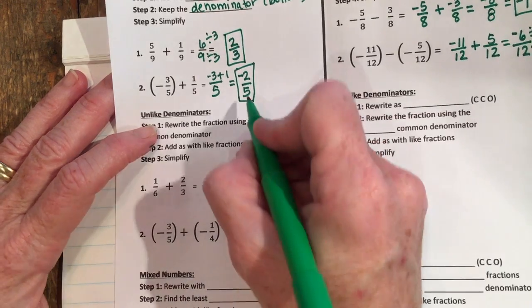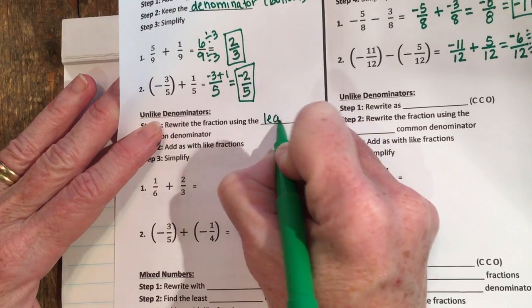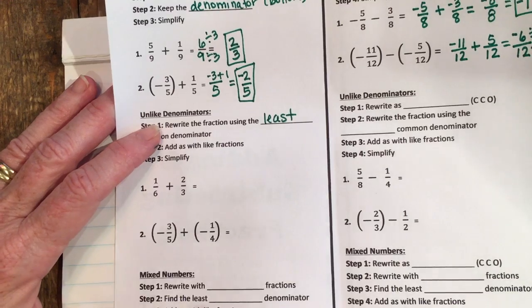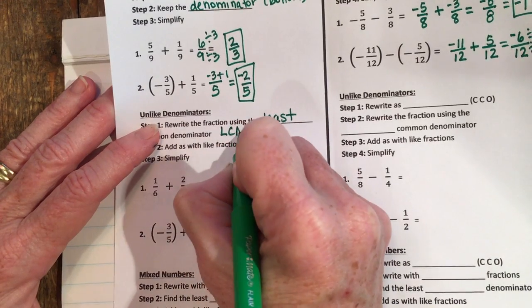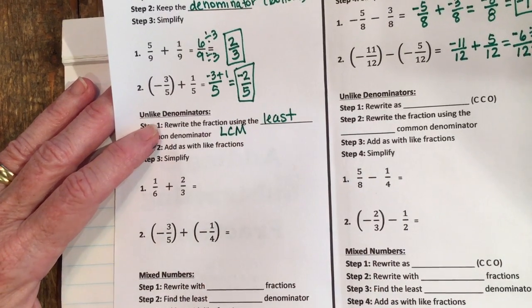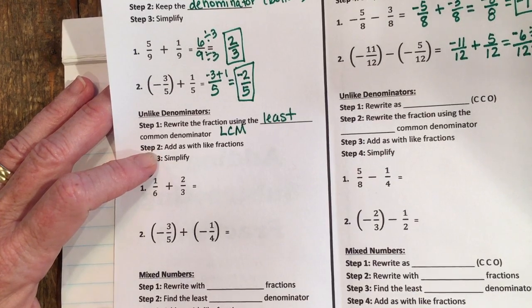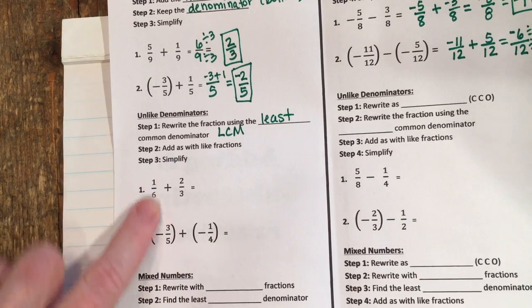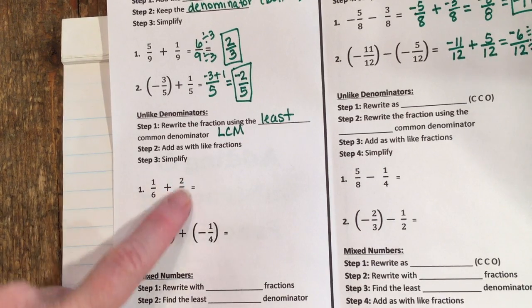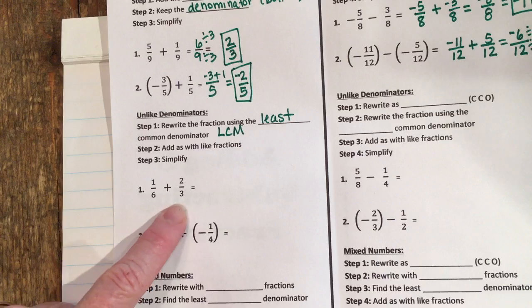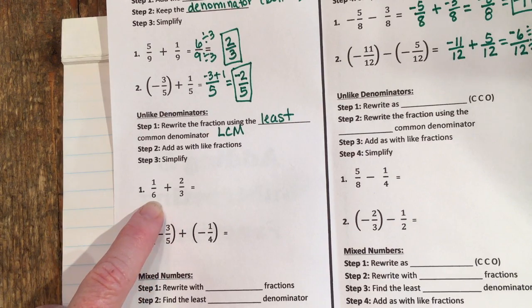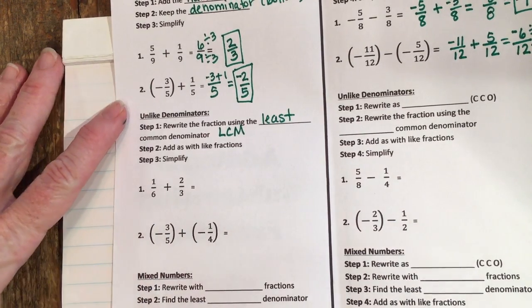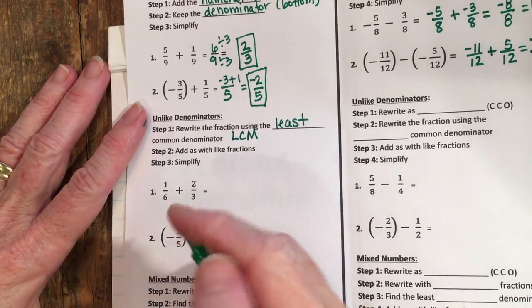I'm going to rewrite the fraction using the least common denominator. First, you have to find that common denominator. You may have called this the least common multiple, right? They're basically just the same thing. Step 2 is to add as you did before, and then simplify. So in this problem, 1/6 plus 2/3, I can see their denominators are different, so I need their least common multiple.